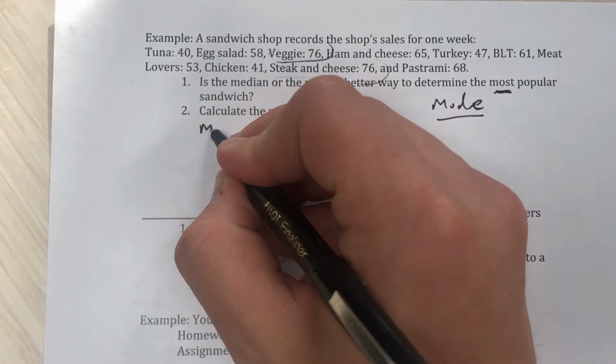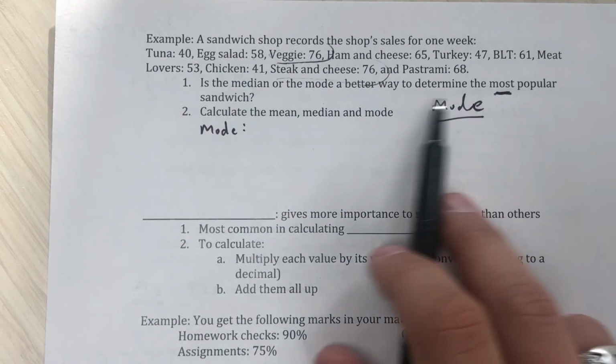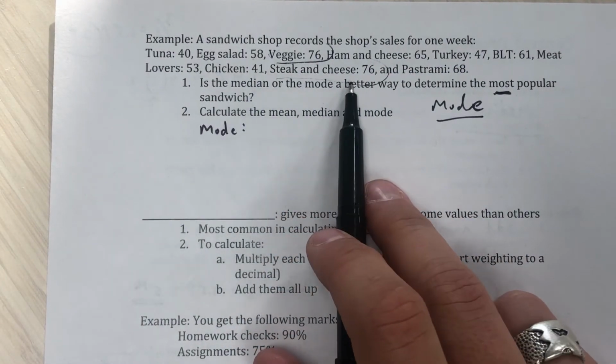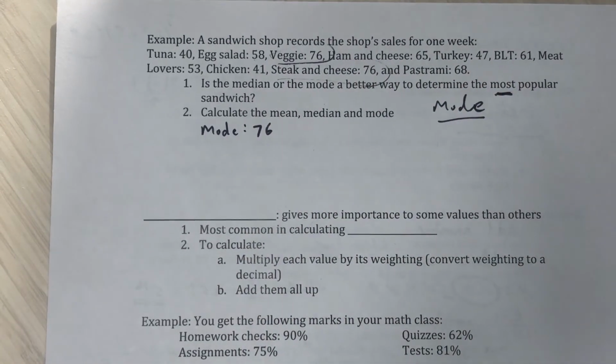Calculate the mean, median, mode. So, well, we just did calculate the mode. You just look at the information right over here. You say what repeats the most. There is two that have 76. Everything else has less than that. So the mode here is number 76.